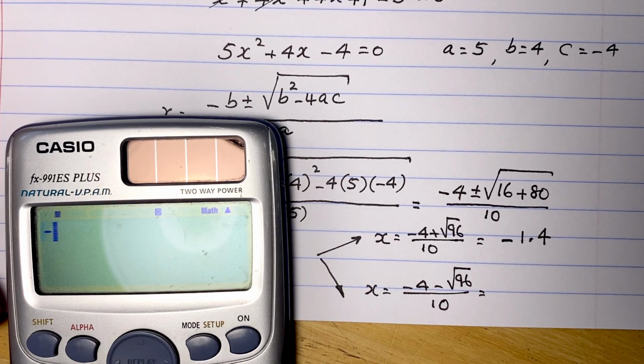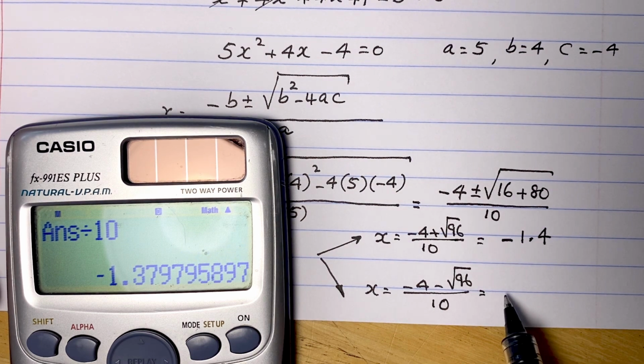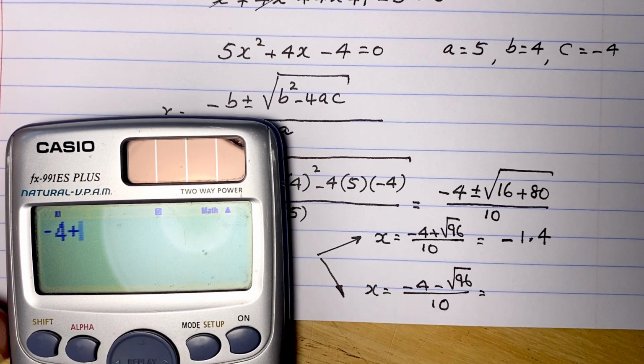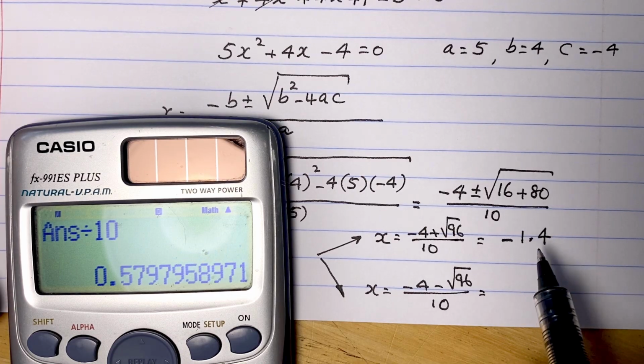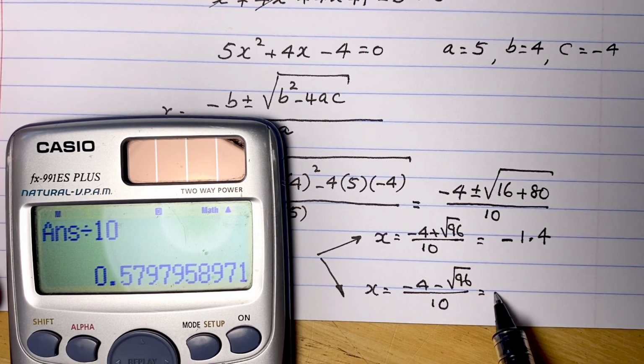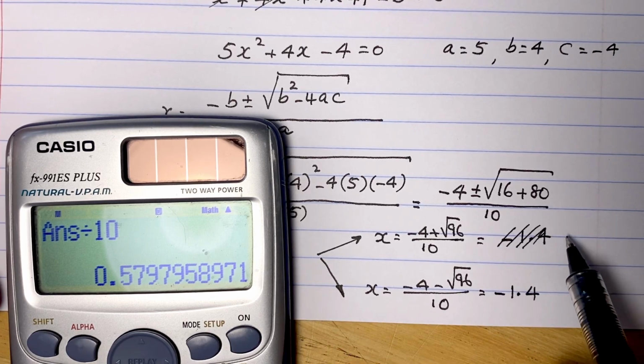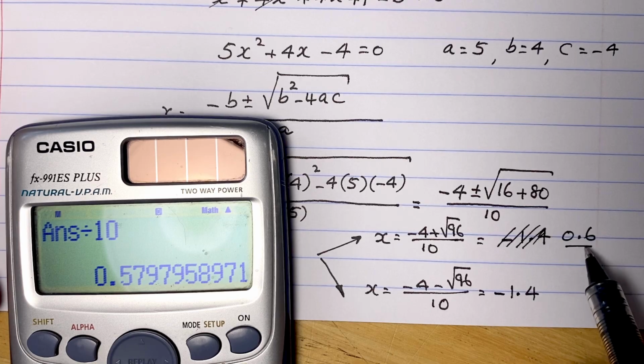And again, minus 4 minus root 96, the answer divided by 10. I think I've done that twice. Let me just check that again. Minus 4 plus root 96 divided by 10. That was for here. That's 0.6. So I found the 2 x values.